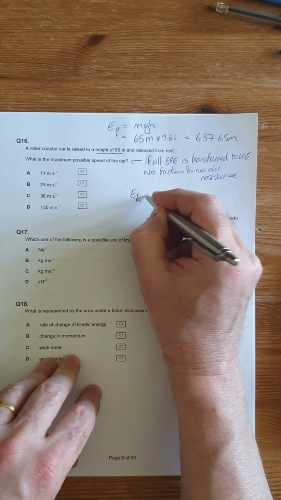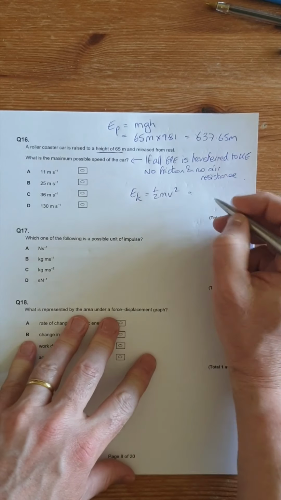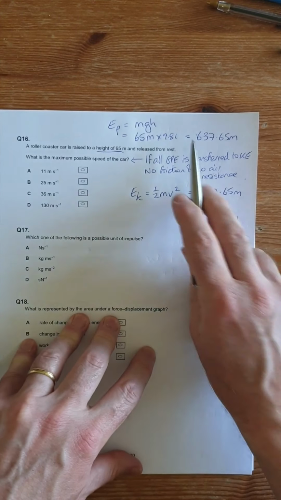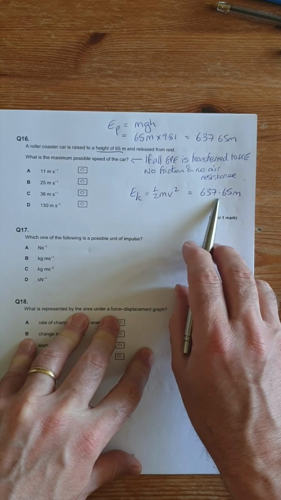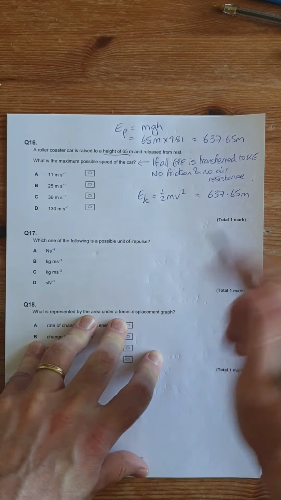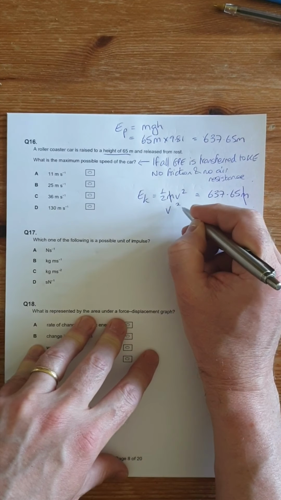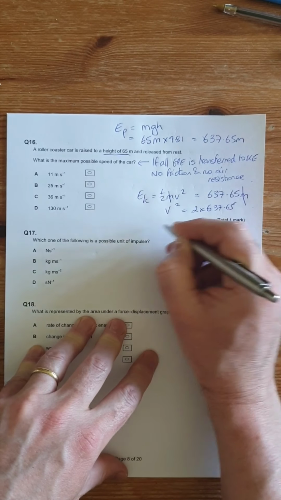The kinetic energy is equal to half mv squared, and if that is maximum, it means that all gravitational potential energy has been transferred to kinetic energy, so that would be equal to 637.65 times the mass. So the masses cancel, which gives me v squared is equal to 2 times 637.65.